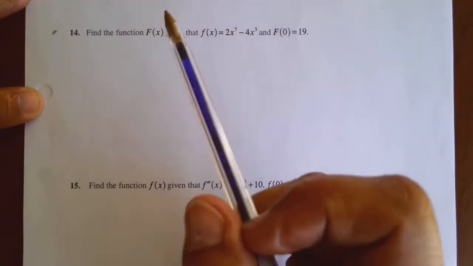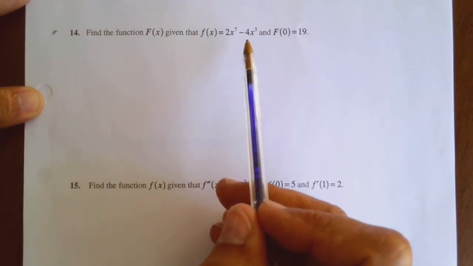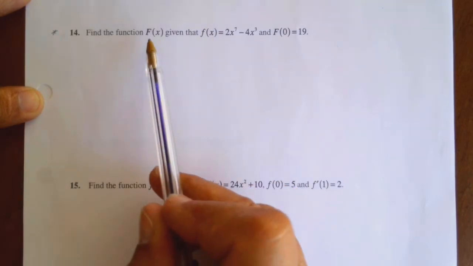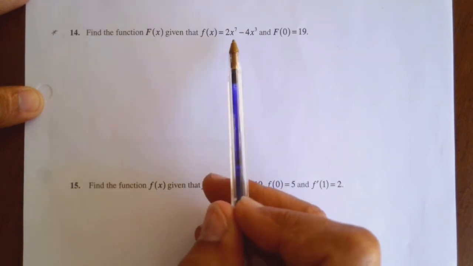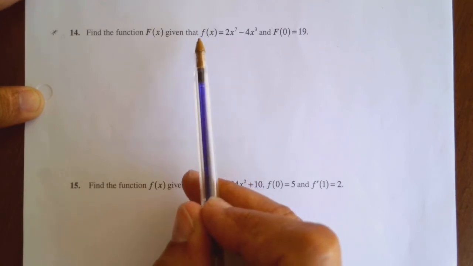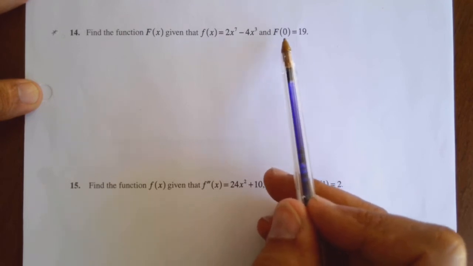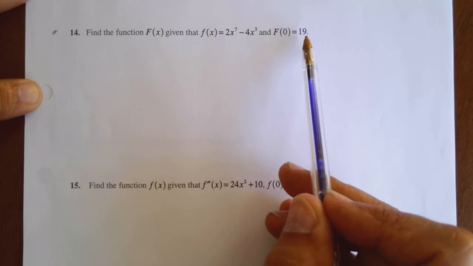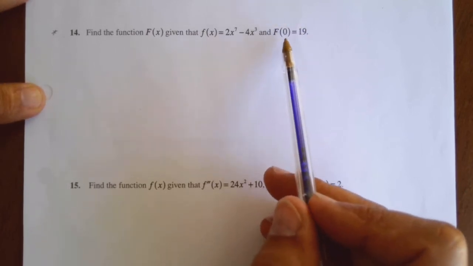All right, so we're given the function 2x to the 7th minus 4x cubed, and we are asked to find f, capital F of x. So remember the notation, antiderivative uses a capital F if the function they give you is the lowercase f, okay? And then they're giving us this initial condition that F of 0, so this is the antiderivative, is 19, okay? So that's going to help us find that c value.